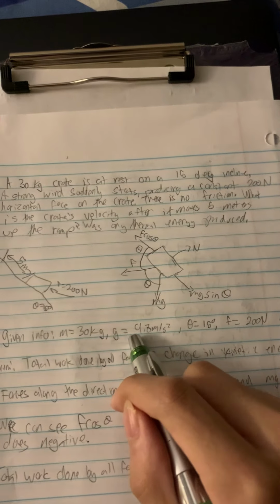which, after we plug in the values from the given information, gives us 200 newtons times cosine 15 times 5 meters minus 30 kilograms times 9.8 meters per second squared times sine 15 degrees times 5 meters. And that will go to 965.925 minus 380.463. That's going to be the left-hand side of what we're using, the total work done by the forces.